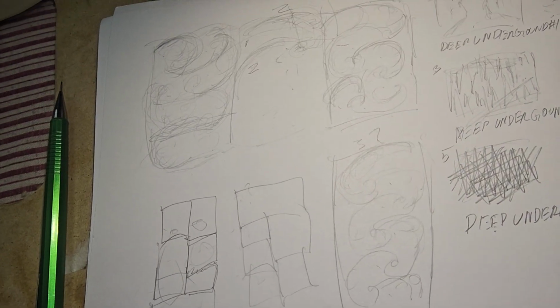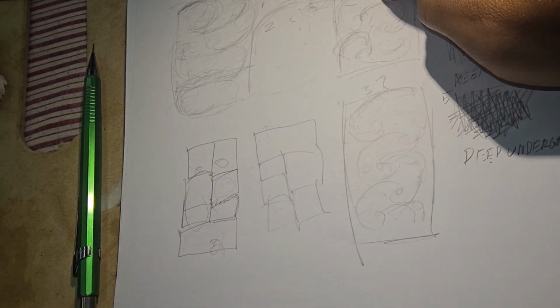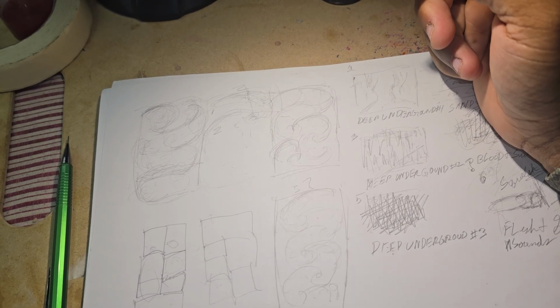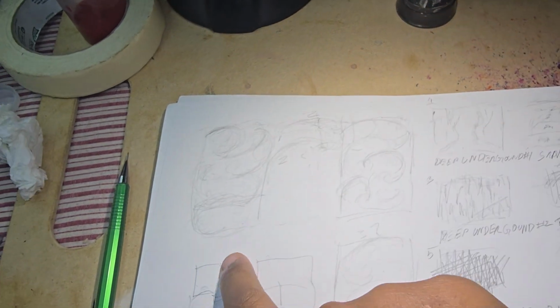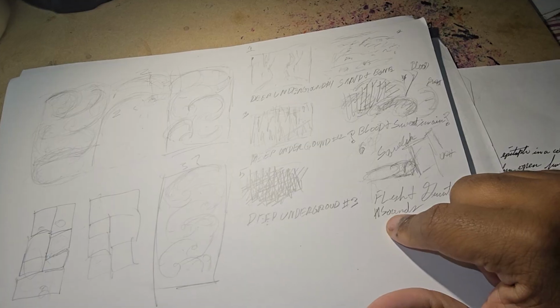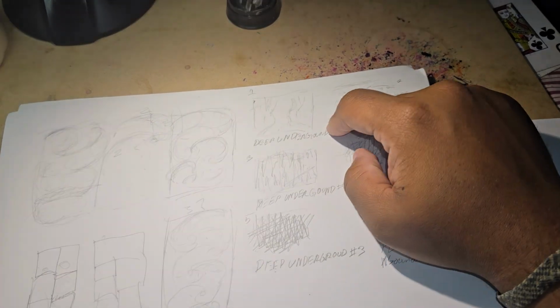Page 3, last time I wasn't sure how I wanted to do page 3. Like maybe this, maybe that. But I feel like it would be more dramatic to do it like page number 1. So it'll be page 1, page 2, then page 1 again, but with 3's story beat for the panels.